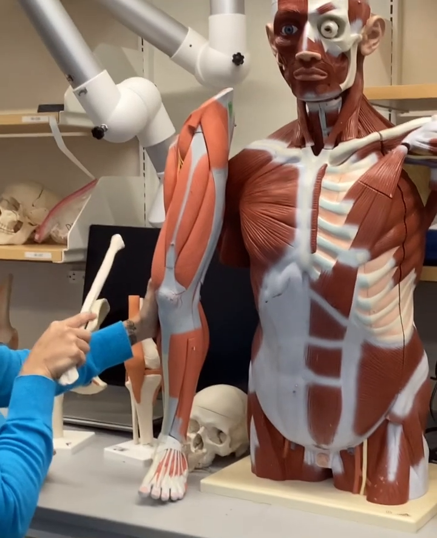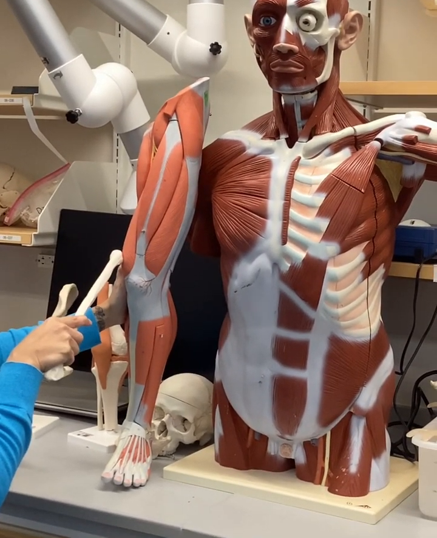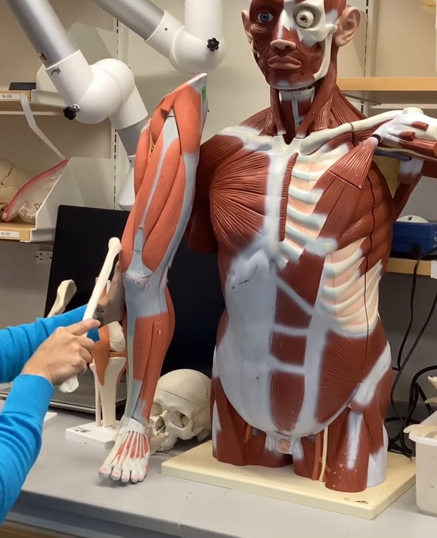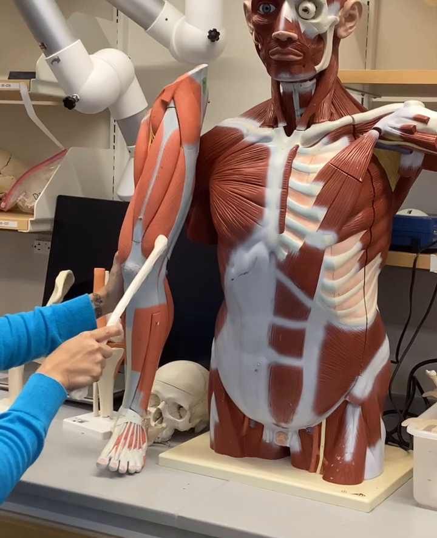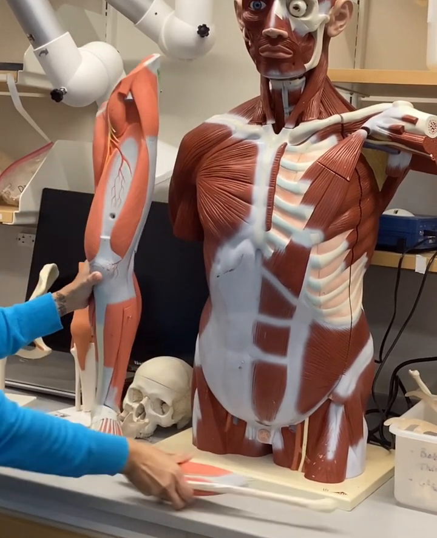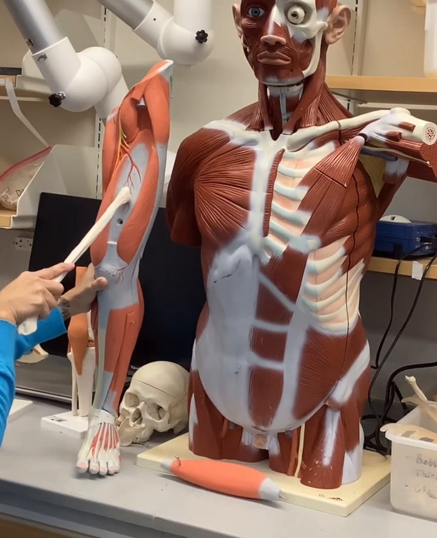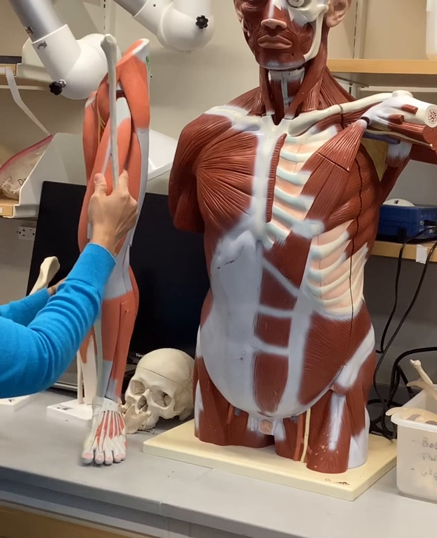And then you have your medialis. What's the first? That's right. Vastus medialis, vastus lateralis, and then if you take this out, vastus intermedius. Okay? Vastus intermedius.